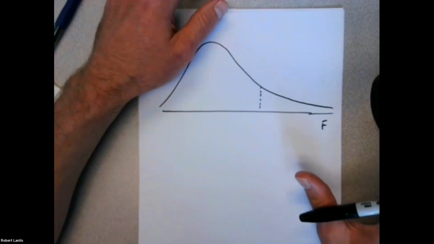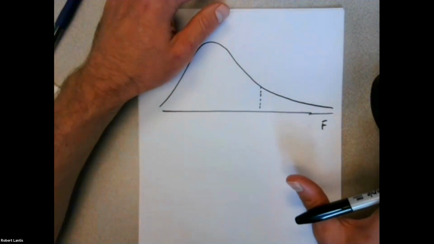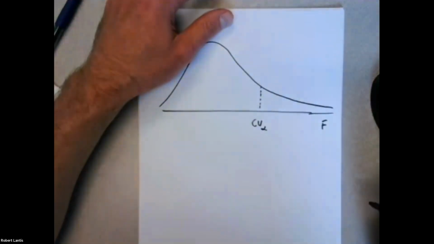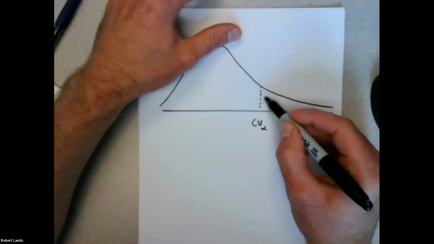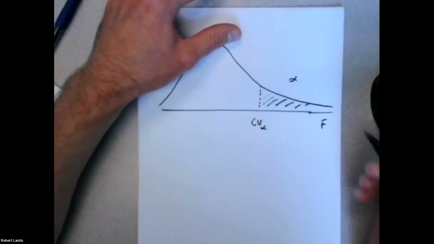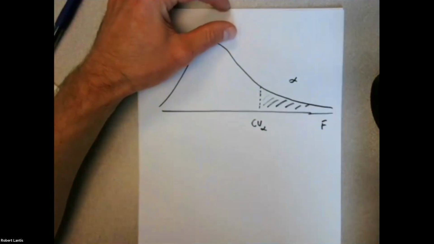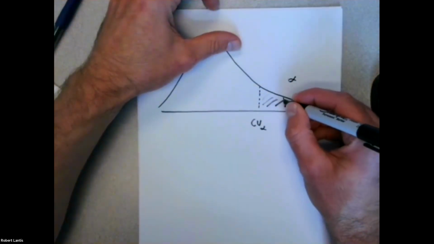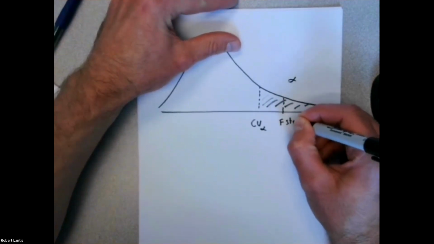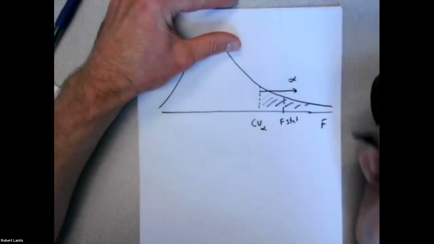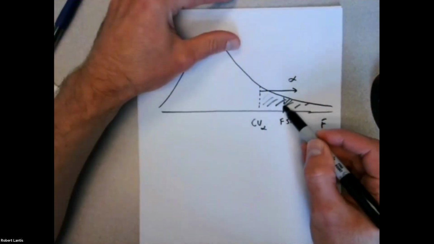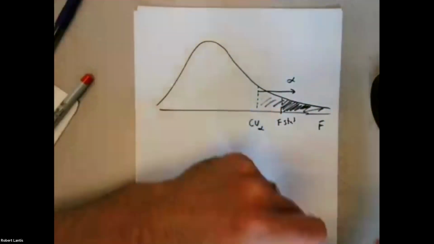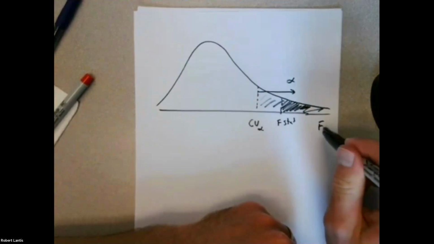Dive into those topics more if this is a more complicated stats course. But it's still the same idea. I can find critical values that give me a desired alpha in the tail, right? And I would calculate my F statistic. If it's in that rejection region, I can reject. Notice its p-value would be less than alpha. So all the same principles apply. It's just that we're using a different distribution.